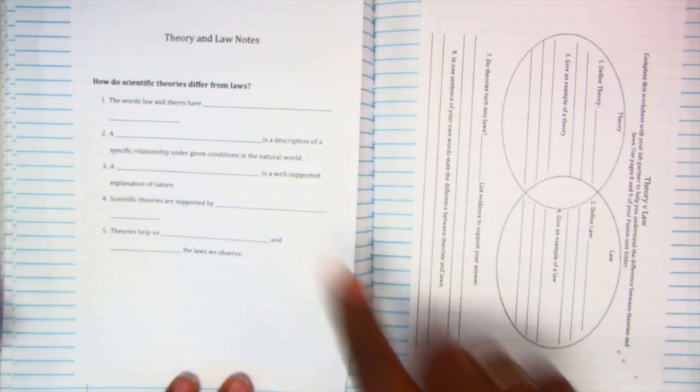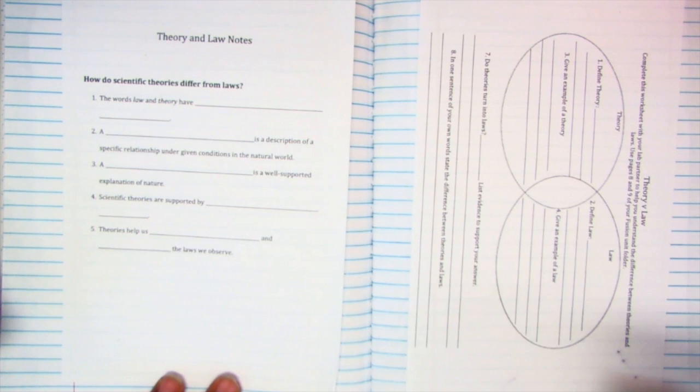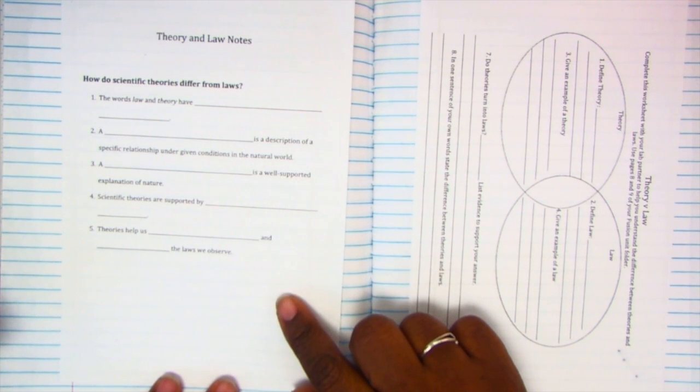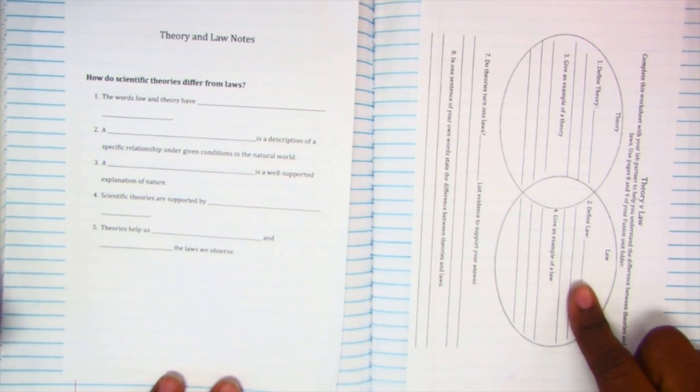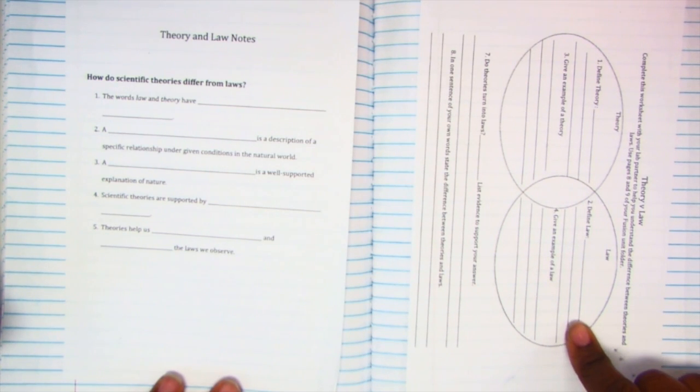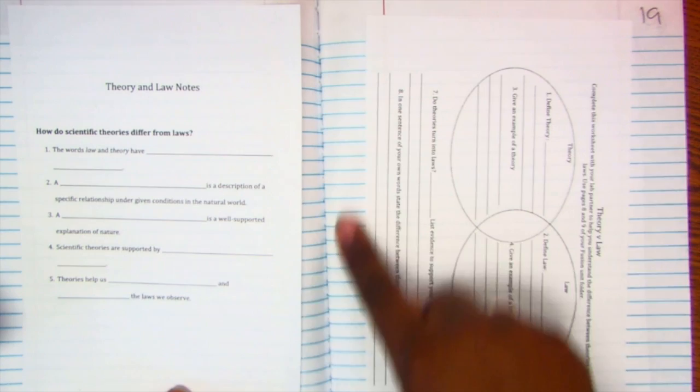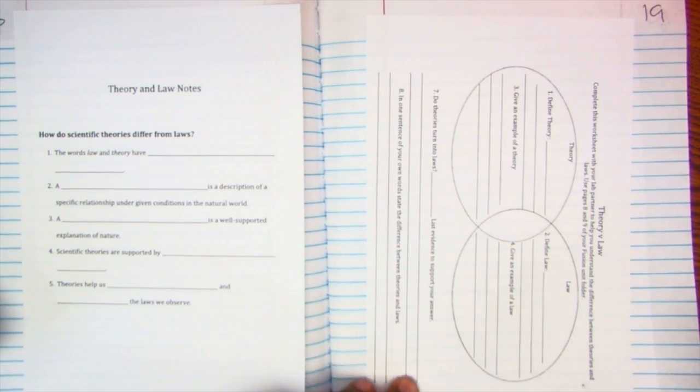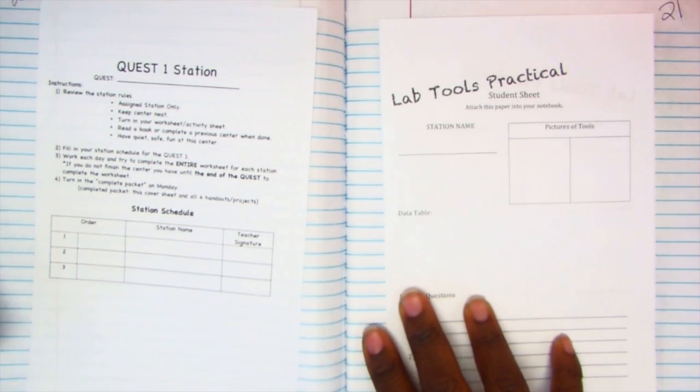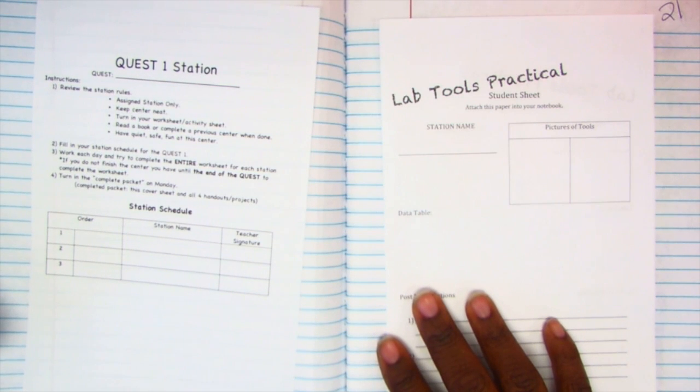Page 18 is the theory versus law notes. Some classes are actually missing this assignment. You know what I'll do? I'm going to put up the answers to this worksheet so you guys have it. Page 19 was the theory versus law homework. Okay, you had to use pages 8 and 9 of your textbook to fill in all of these. I think some of you guys are missing that one too, so hopefully it's going to be in there when I check this notebook. And I added these today.